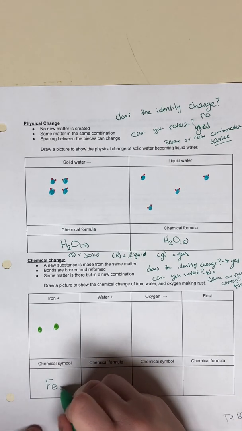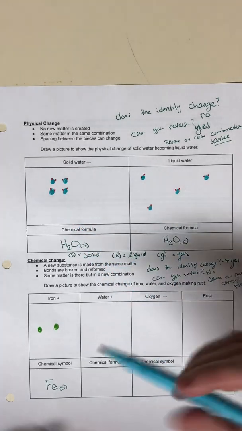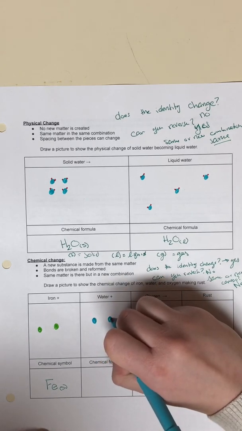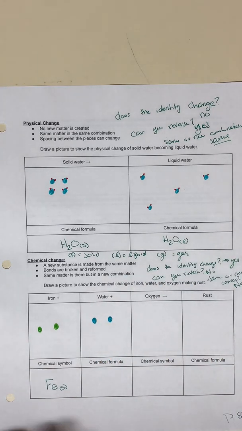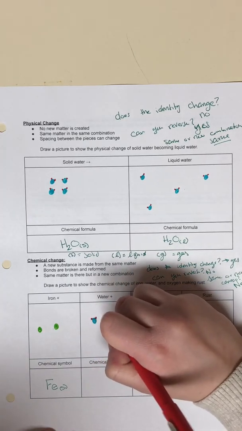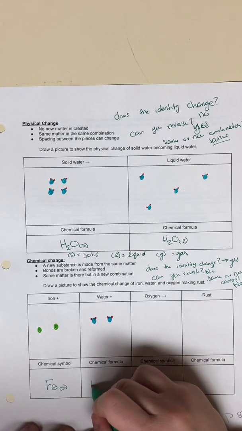And this is a solid, so we're going to do a little (s). And we have our water again. We have the same picture up here. So we know it's a big blue center for our oxygen and our 2 little hydrogens. And in this case, our water is going to be liquid.